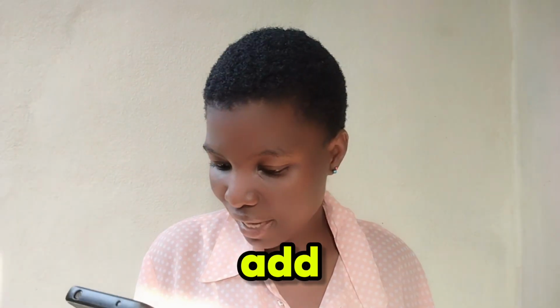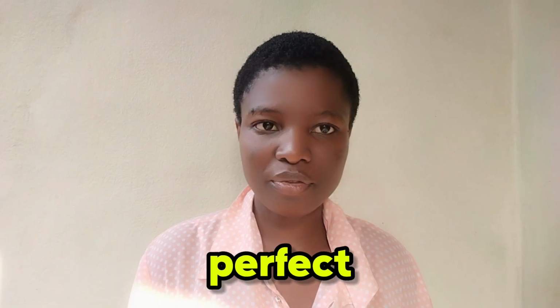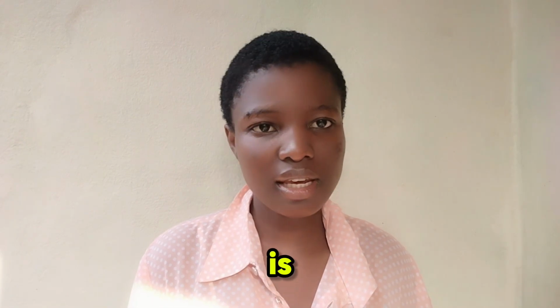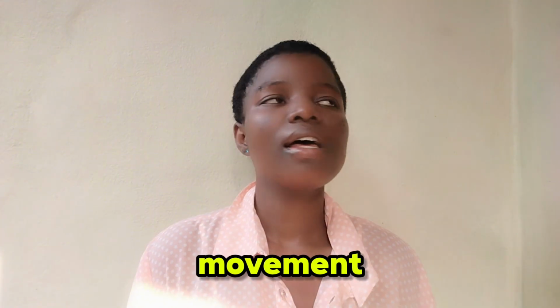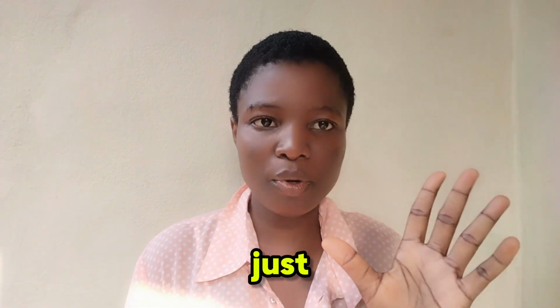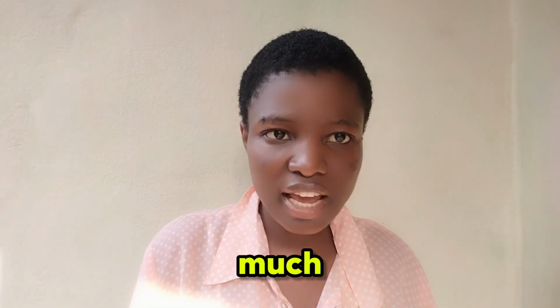Number two is add micro imperfections. When your AI looks too perfect, everybody is going to know that it is AI. Micro imperfections like movement tell people that it looks a little bit real, more than too much AI-ish.